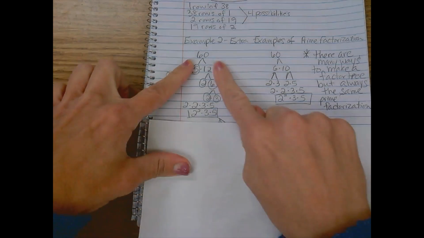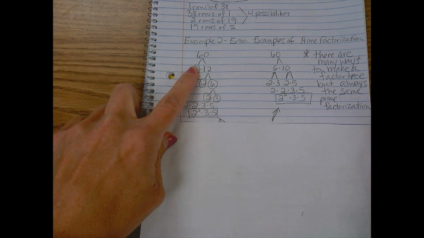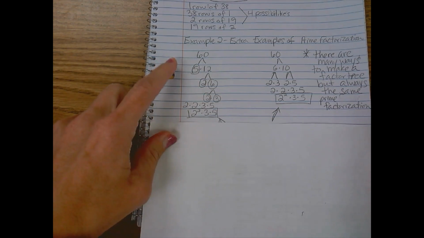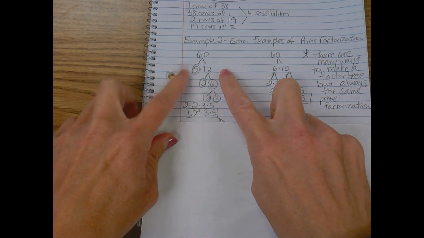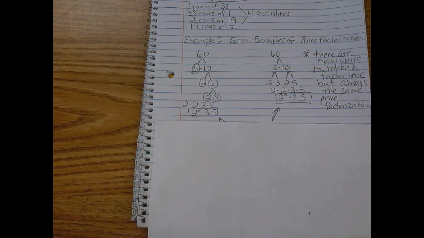So the book has one example of how to break 60 down into factor pairs, but then I had 5 times 12 to equal 60 and 6 times 10 equals 60. All of those are going to lead to the same prime factorization, 2 squared times 3 times 5. You only have to show one way of a factor tree. I will give you lots of examples because they're important.